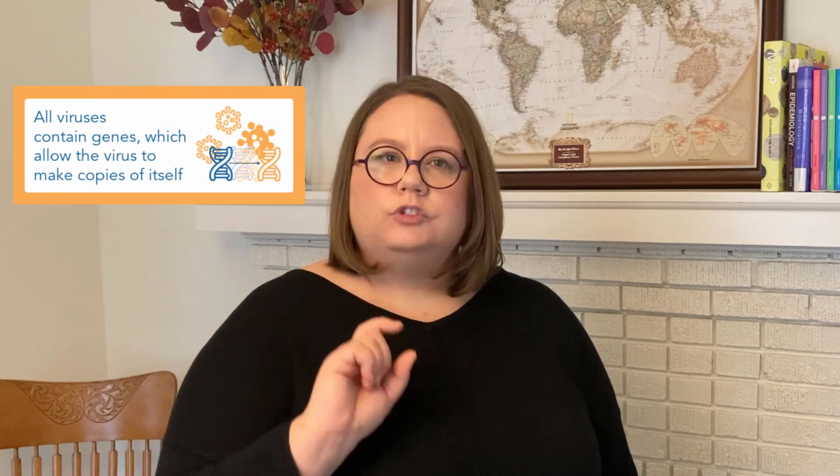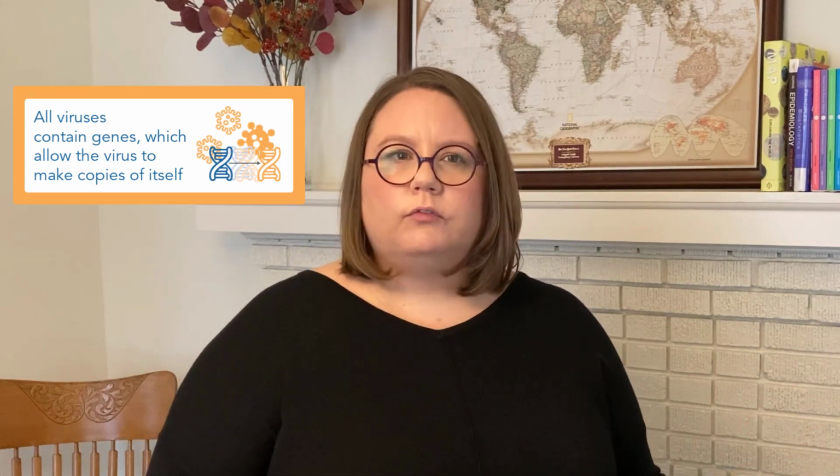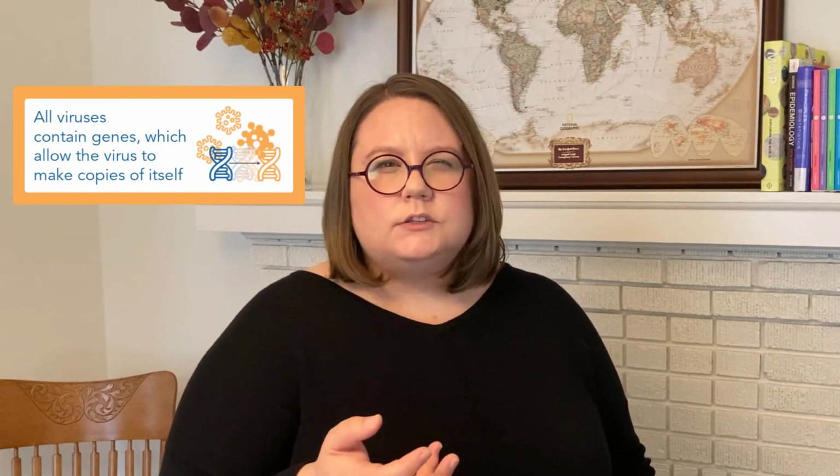Viruses actually only have a couple of parts. All viruses have genes, just like we have genes, and those genes contain all the information needed to make more virus copies. You can think of these genes like an instruction booklet or the blueprint of the virus. They're the thing that needs to be read in order to make more viruses.